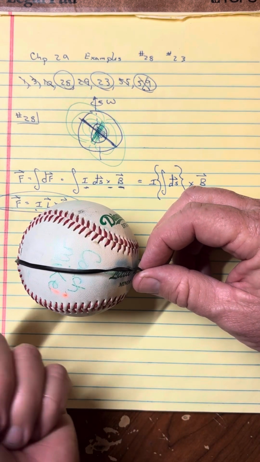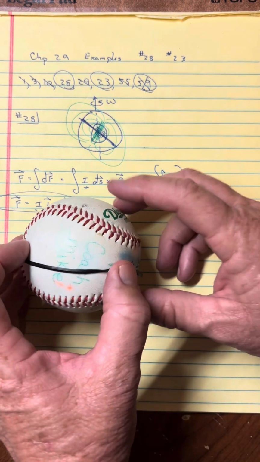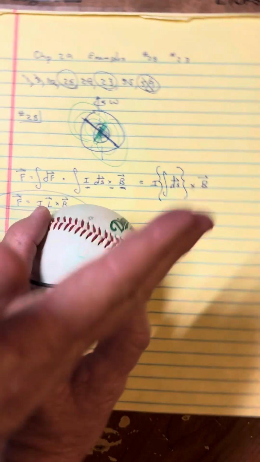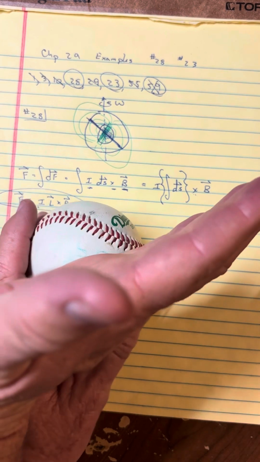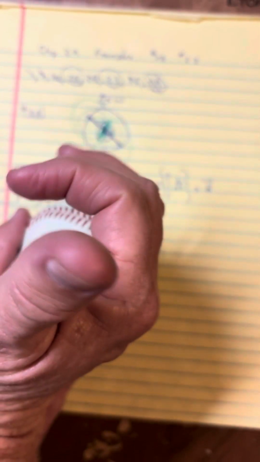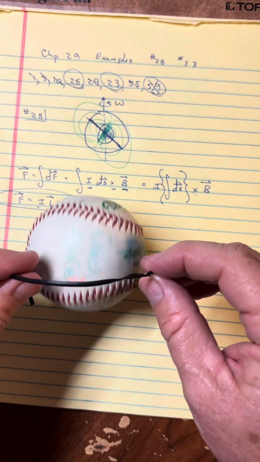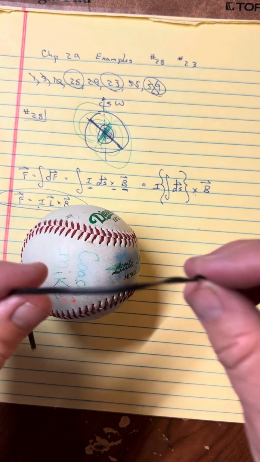But what about the other way? What about from the west to the east? In that case, I'd take my right hand and put it in the direction of the current, close my fingers towards the magnetic field, which is towards the north. And you can see then my thumb points outward or towards the screen, which is then lifting it upward here.